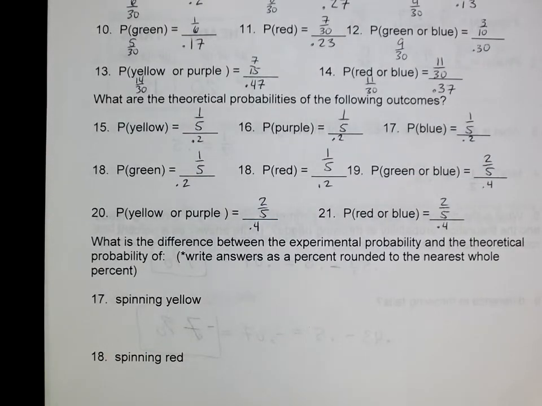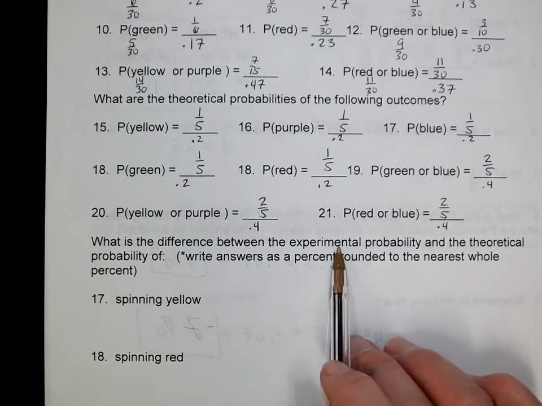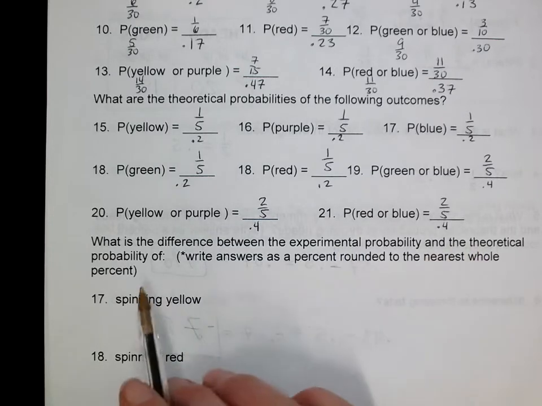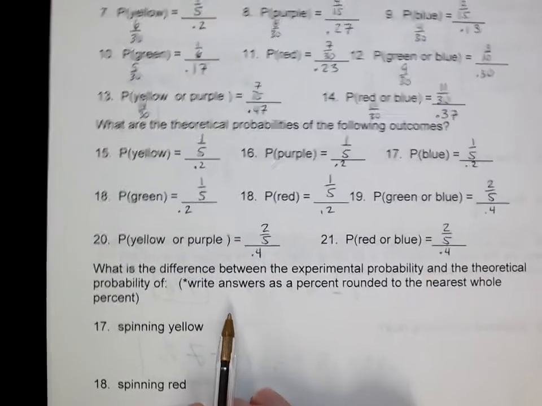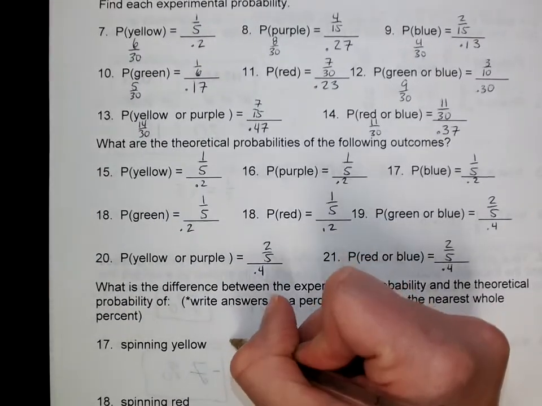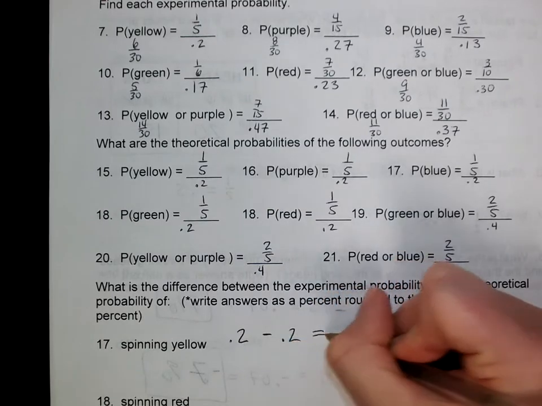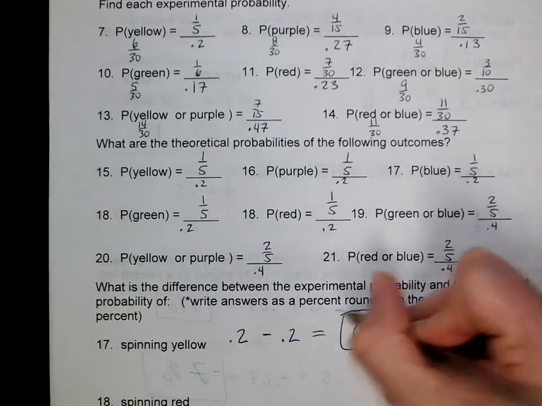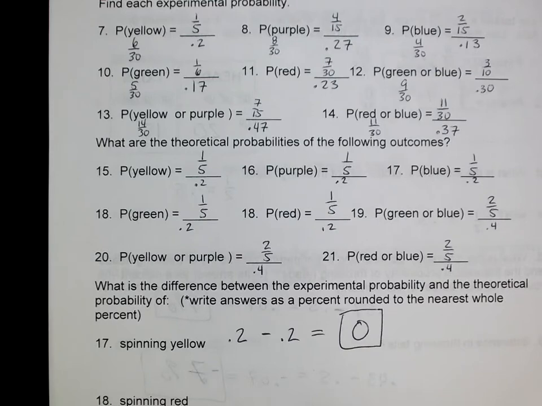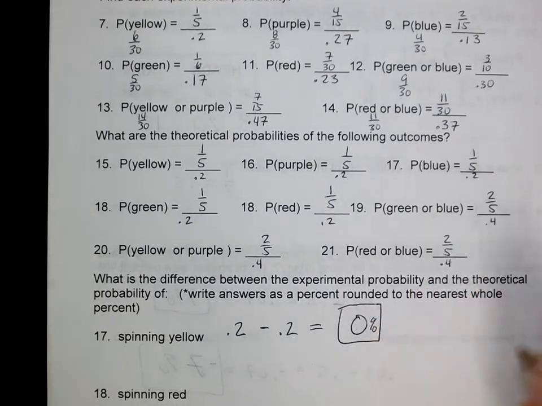What is your difference between the experimental and the theoretical of spinning a yellow? Well, the theoretical of spinning a yellow was a 0.2 minus the experimental was a 0.2. That is going to be 0% difference. I guess I could turn that into a percent. Would that make you feel better?